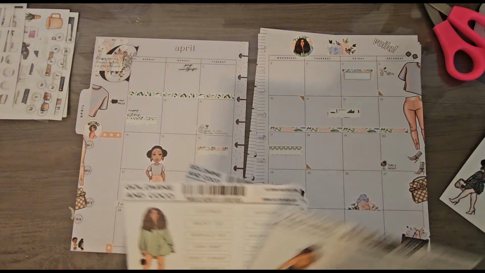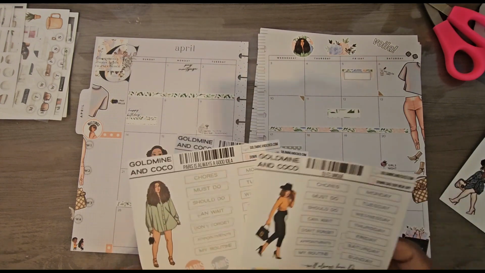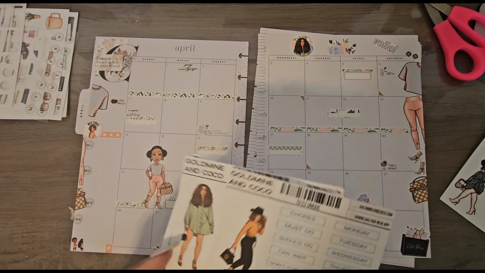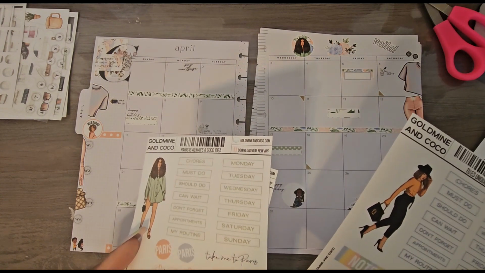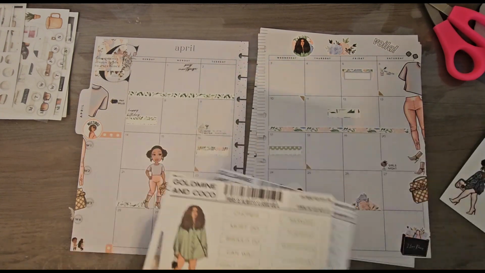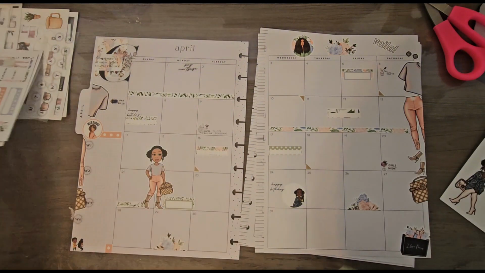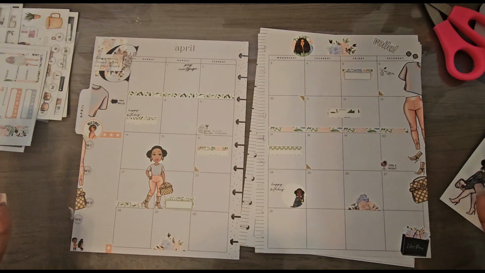So, yeah, and I'm going to leave some of these strips because I'm thinking if I'm going to use this layout, I'm going to need some of those. Okay, so that is our April.